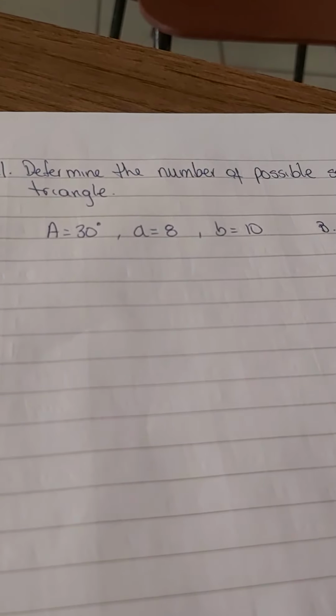So in part A, we have angle A 30 degrees, side A equals 8, and side B equals 10. So the first thing that we have to do is to find out if the angle is less than 90 or greater than 90.